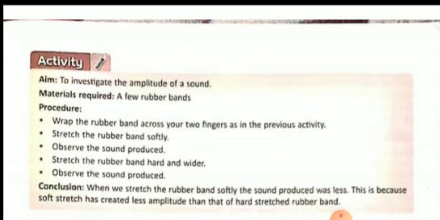When we stretch the rubber band softly, the sound produced was less, and the vibration was slow, because the soft stretch has created less amplitude than that of the hard stretched rubber band.